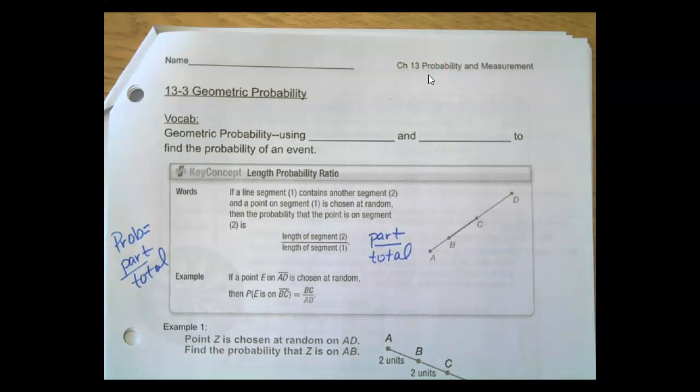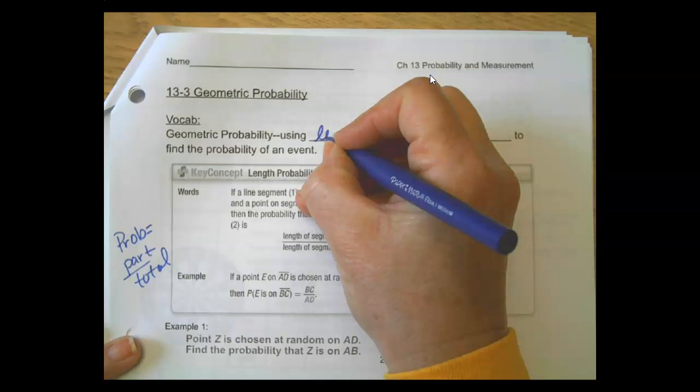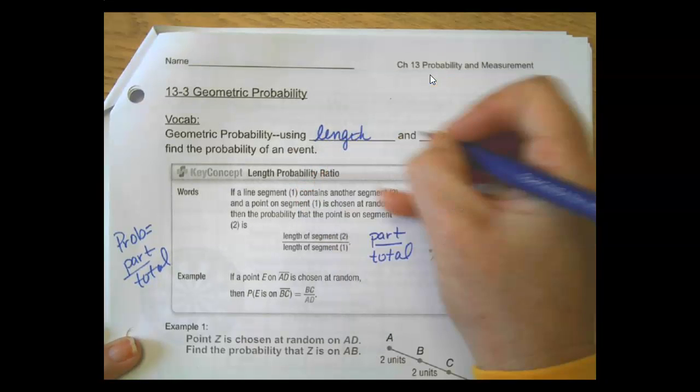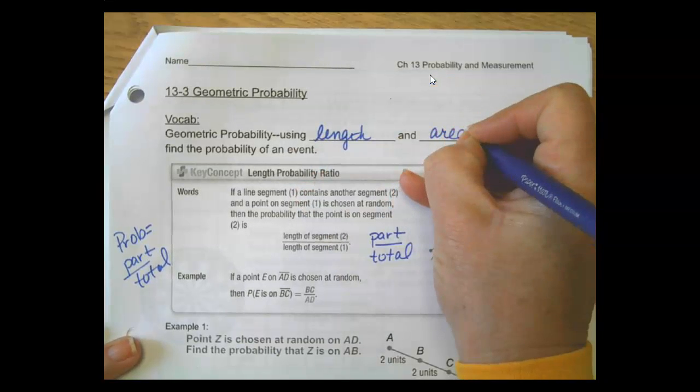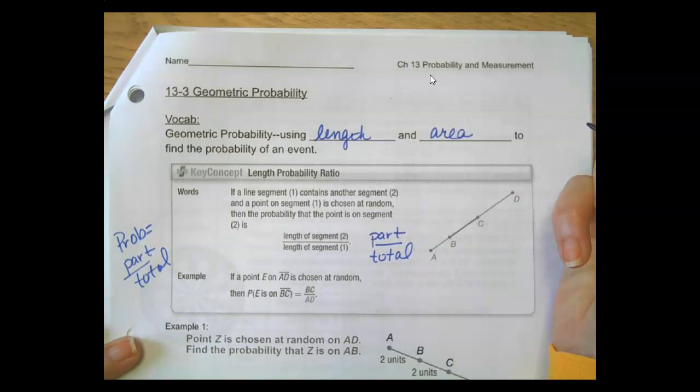Hi guys, we're talking about geometric probability today. This is going to seem a lot easier compared to 13.2. So geometric probability is using your length and area to find the probability of an event.